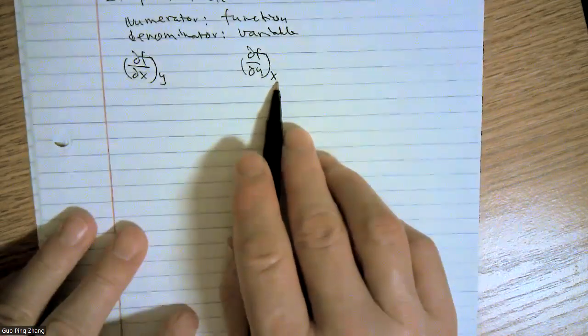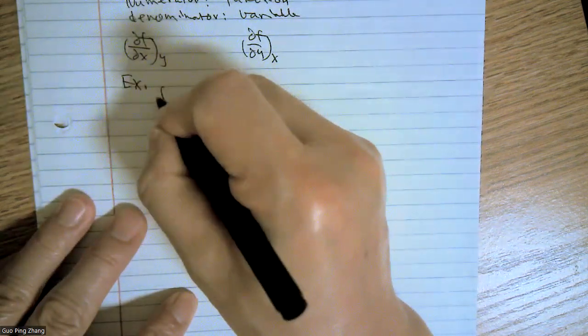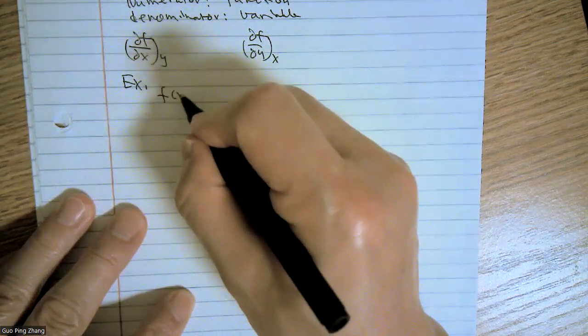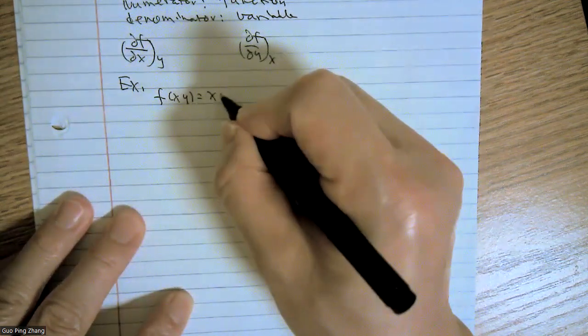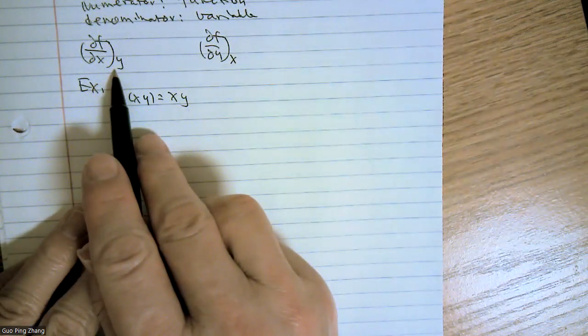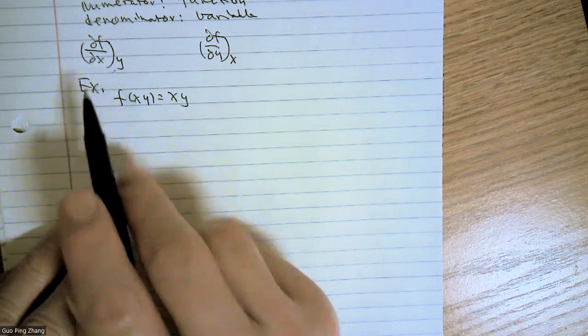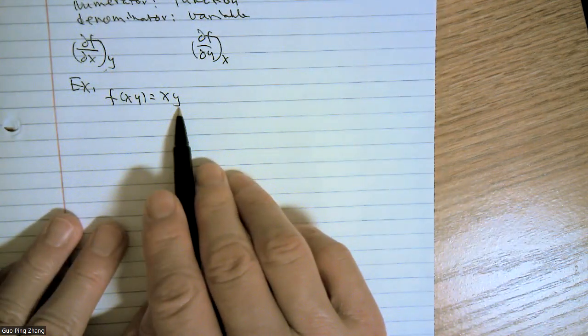Let me show you one simple example to start with. Suppose my function f has two variables, again x and y. If we want to calculate the partial derivative with respect to x, then I'm going to hold y as constant.